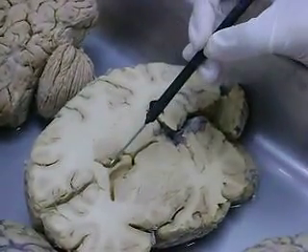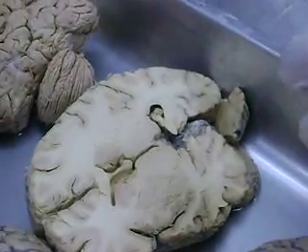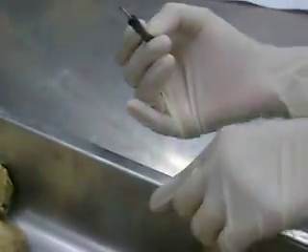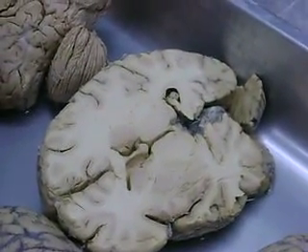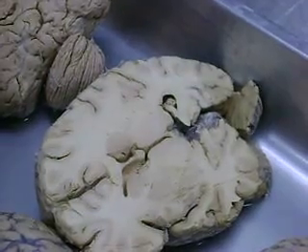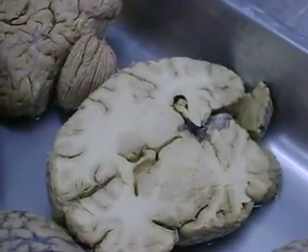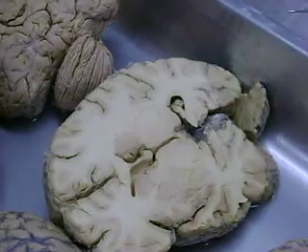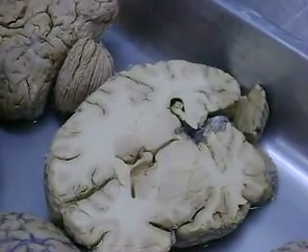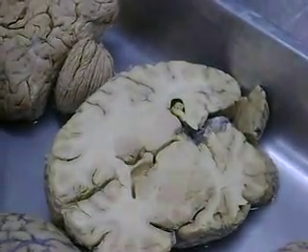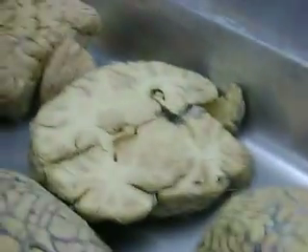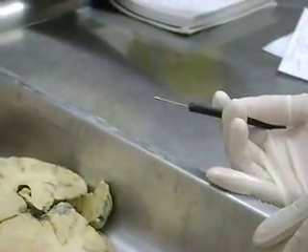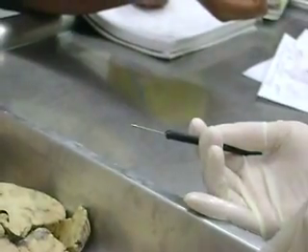Other than these three parts, it also has two more parts, the retrolentiform part and the sublentiform part. The retrolentiform part is connected to the visual pathway or the visual radiation, optic radiation. And the sublentiform part is connected with hearing or the acoustic radiation.